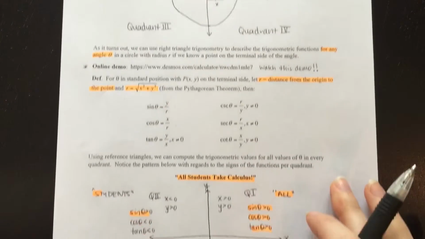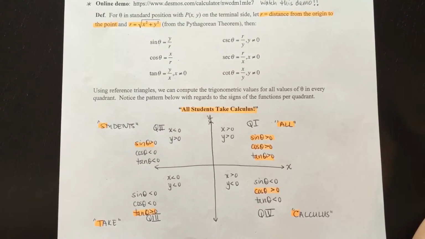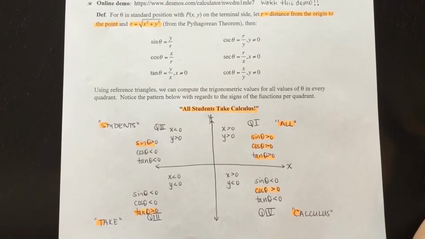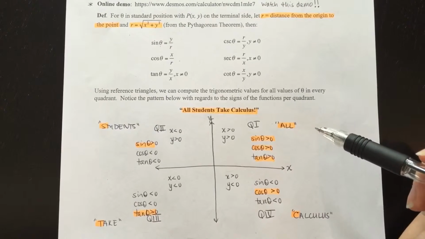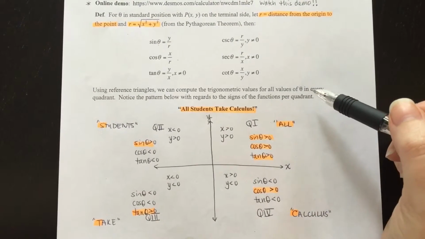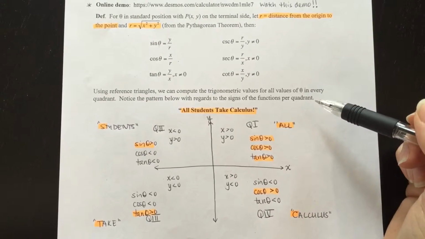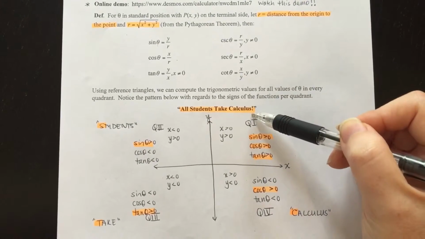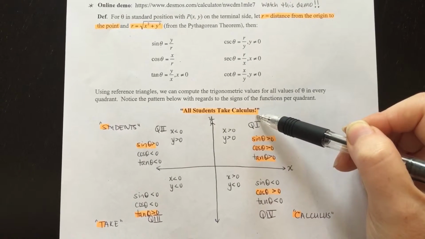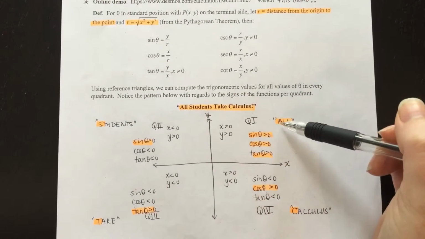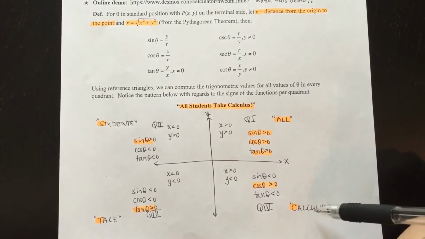There are some great patterns here to understand when sine and cosine might be positive or negative. On a regular right triangle in space, we can't have negative sines and cosines, but on the circle, we may have negative values for sine, cosine, and tangent. We're going to talk about reference triangles in the next video, but there's a little acronym that can help you understand when and where our trig functions are positive and negative. If you can remember that all students take calculus, this will help you understand where and when our trig functions are positive. Quadrant 1 is all, quadrant 2 is students, quadrant 3 is take, and quadrant 4 is calculus.